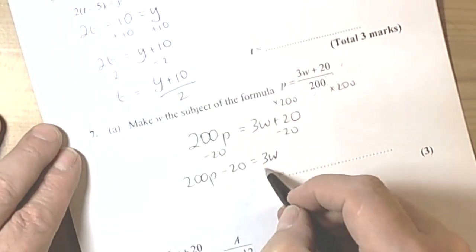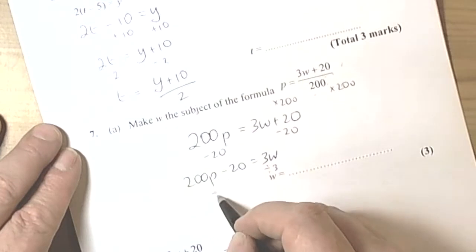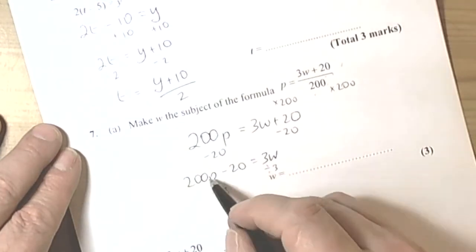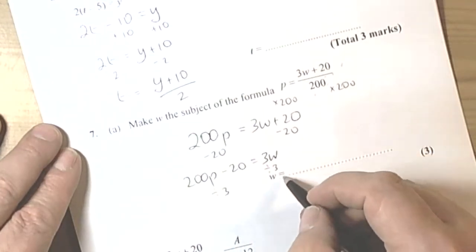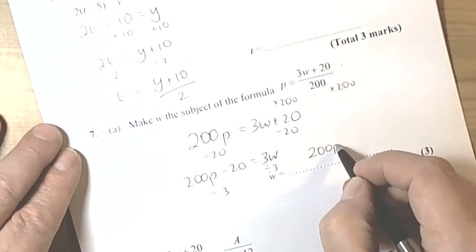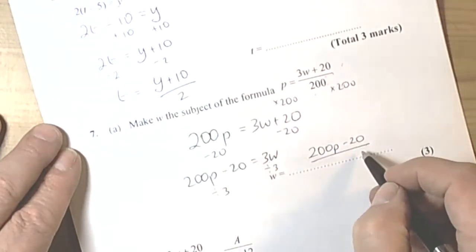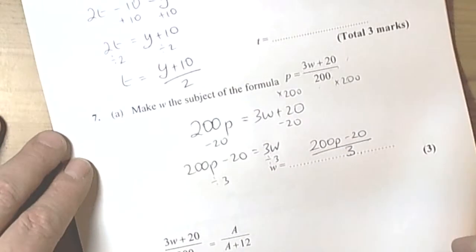And the last thing to do is we need the 3 to be moved to the other side. It's timesing here, so we're going to move it by dividing. So we end up with w equals 200p minus 20, all divided by 3.